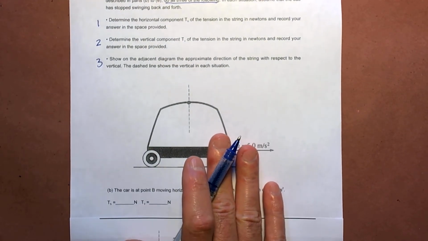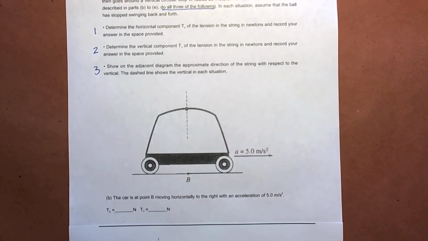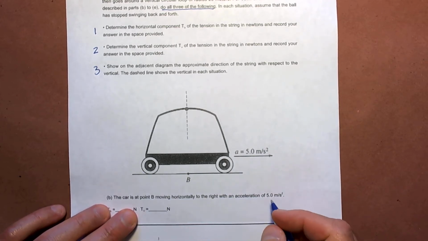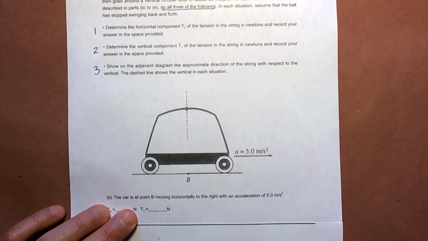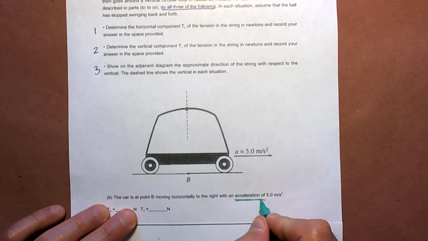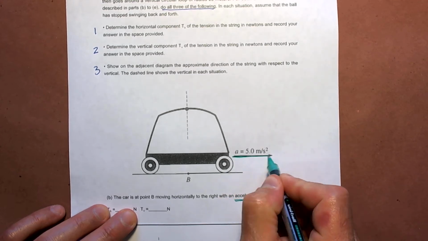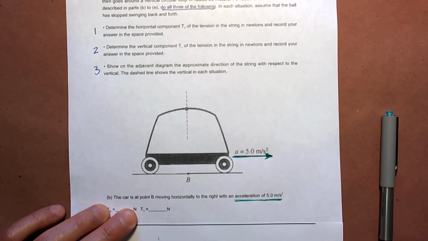Now we're going to go to position B, which is on the horizontal part of the track. The car is moving horizontally with an acceleration of 5 meters per second. So the car is no longer at rest. It is now accelerating at 5 meters per second. That means it's moving to the right in this case with an acceleration of 5 meters per second squared.